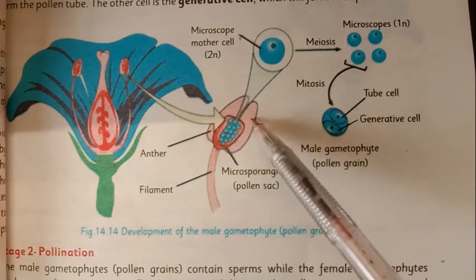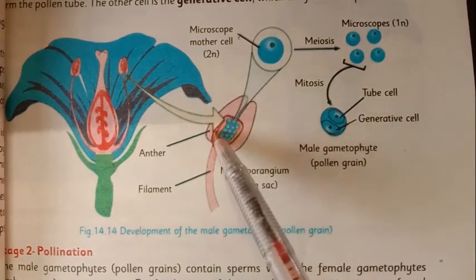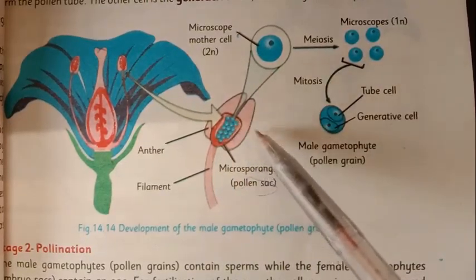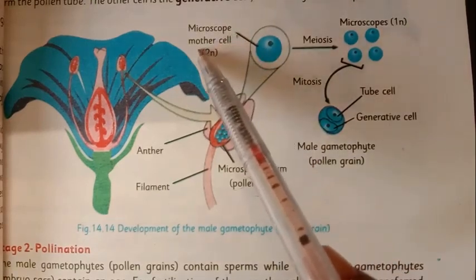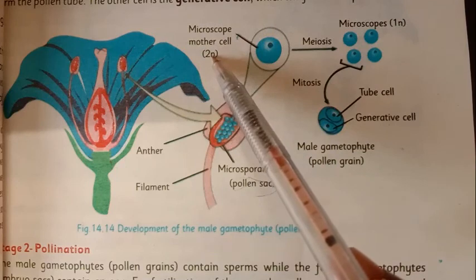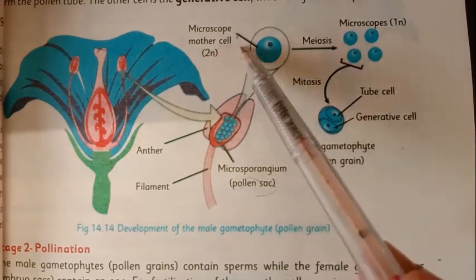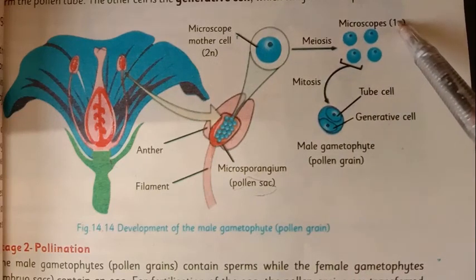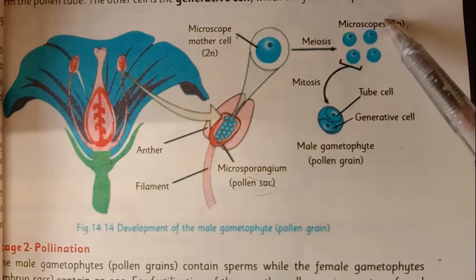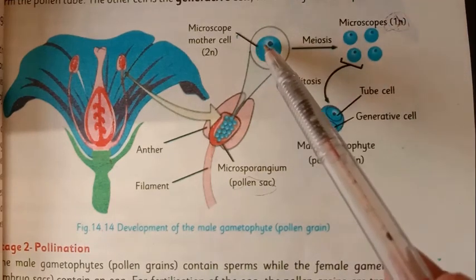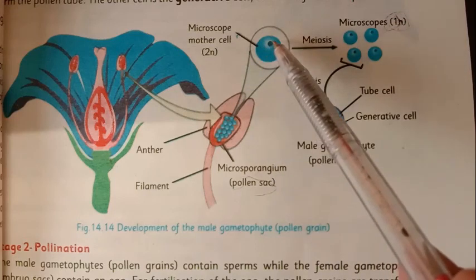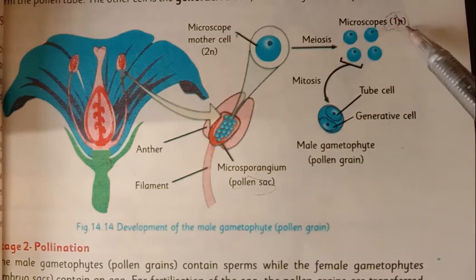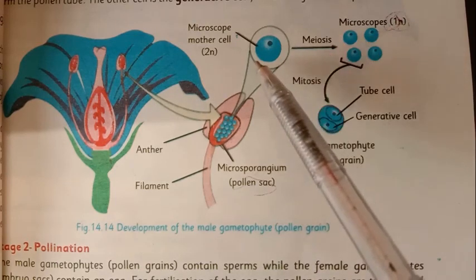This is the anther, and inside the anther, this whole structure is called the microsporangium or pollen sac. Within the pollen sac, there are microspore mother cells. 2n means diploid, double the number of chromosomes. These microspore mother cells undergo meiosis to produce 4 microspores. n means half the number of chromosomes. For example, if this microspore mother cell consists of 14 chromosomes, the microspore will contain 7 chromosomes. So this n represents half the number of chromosomes of the parent.